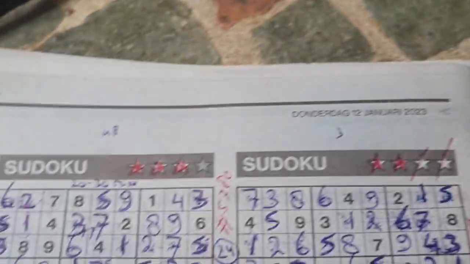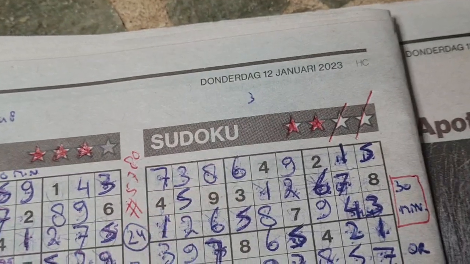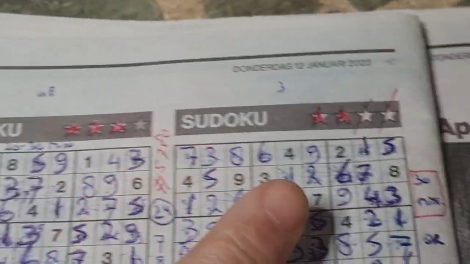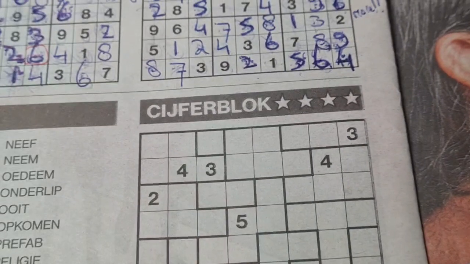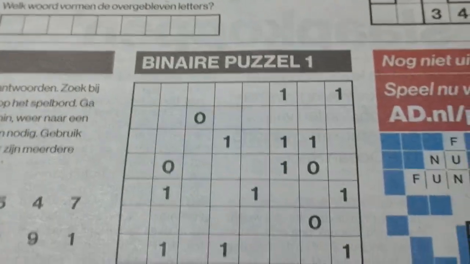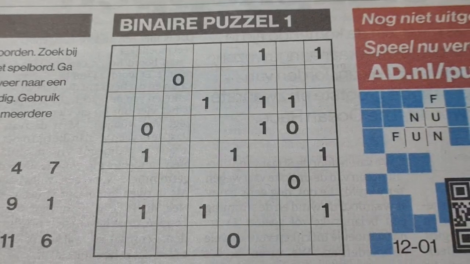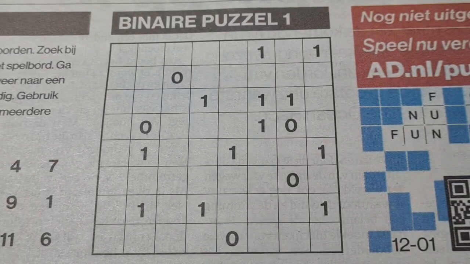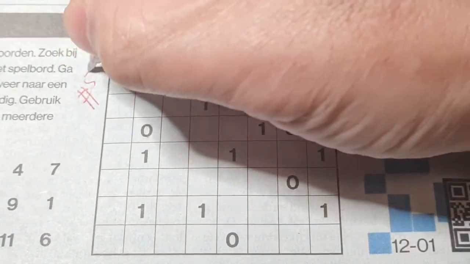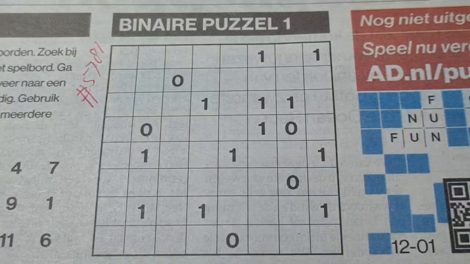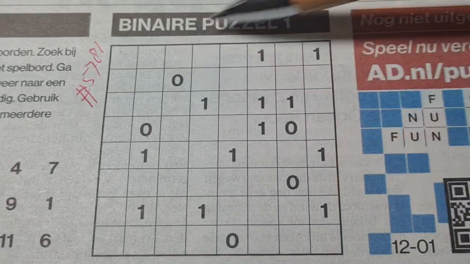I've already solved two puzzles, the 3 stars and the 4 star Sudoku. Well, this seems a 3 stars and this seems a 2 stars. So 2 puzzles are left, the tectonic and the binary. Yes, it's binary time, and this will be number 5781. And before I start, I always count or print the digits.